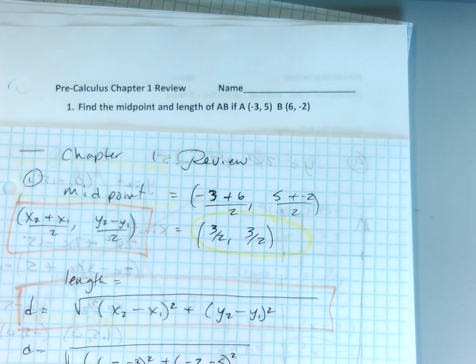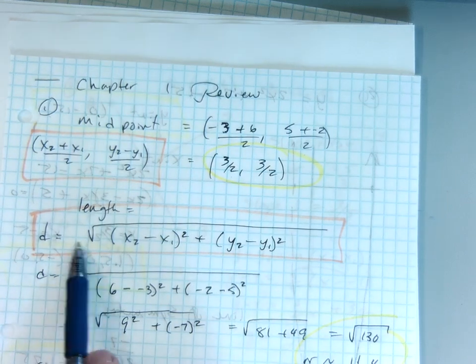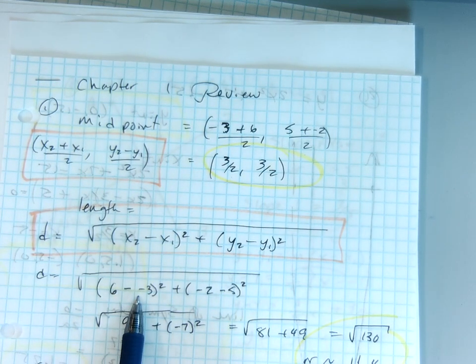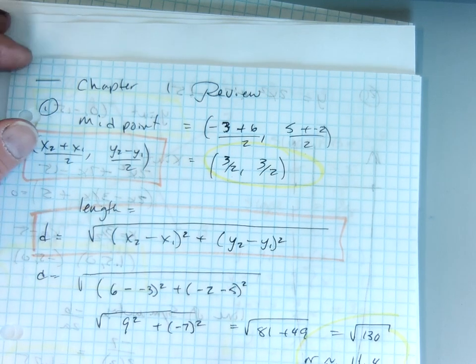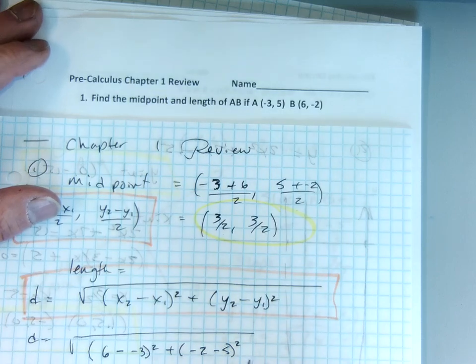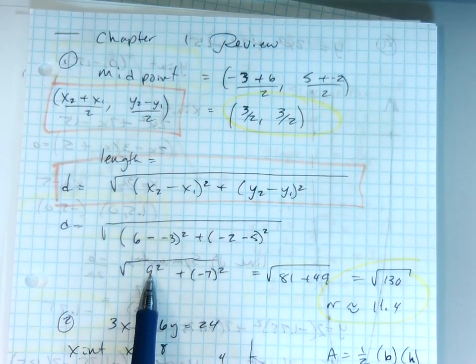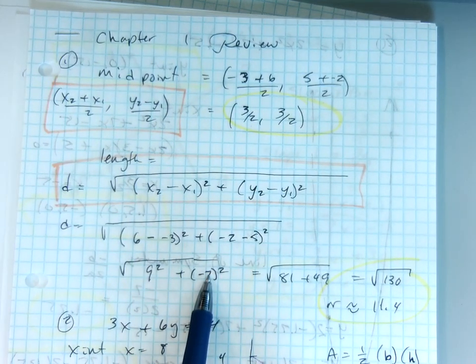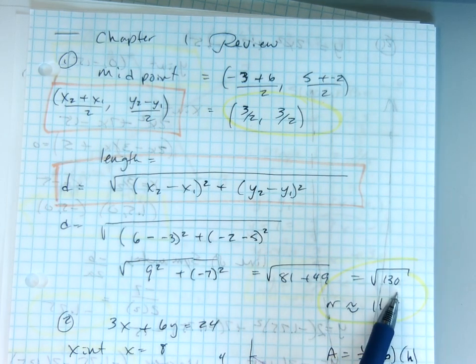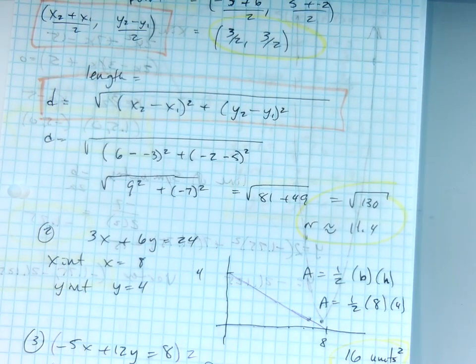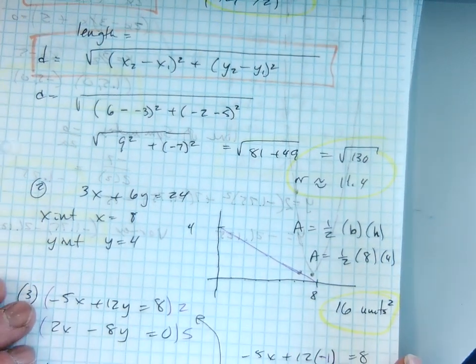Okay? Distance formula, length. Here's our formula. I plugged in my x2 minus my x1 quantity squared, and then I plugged in my y2 minus my y1 quantity squared, and then I just simplified 9 squared plus negative 7 squared. 81 plus 49 is 130. Answer is about 11.4. Okay? I'm going kind of fast, so that's okay, because you can pause it.